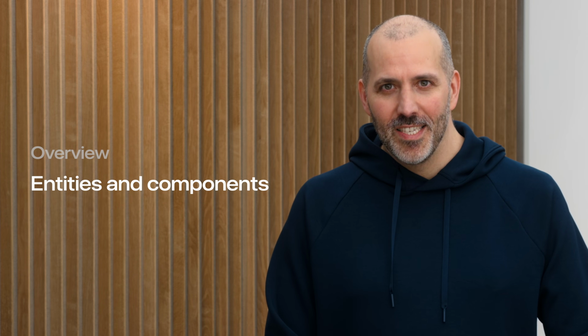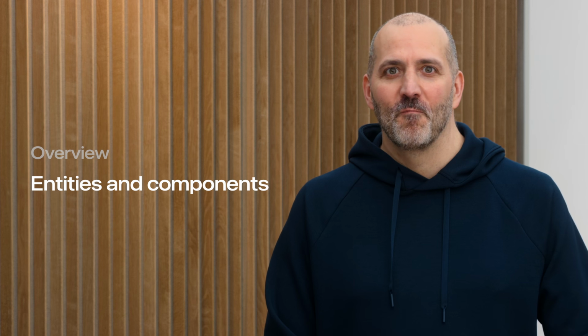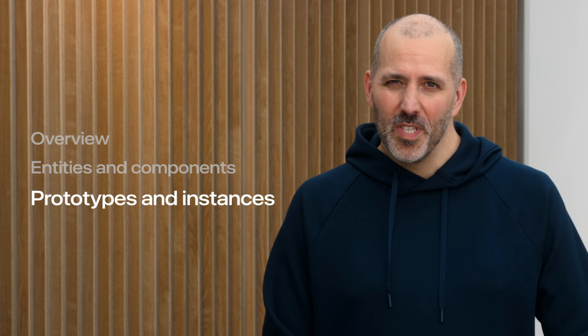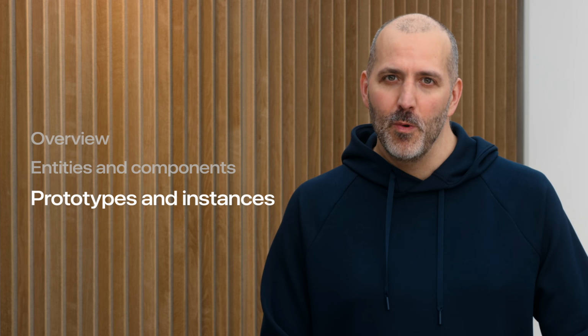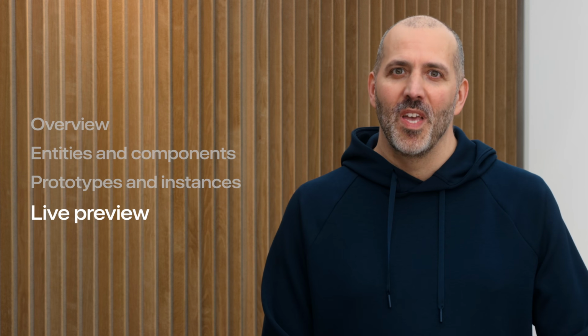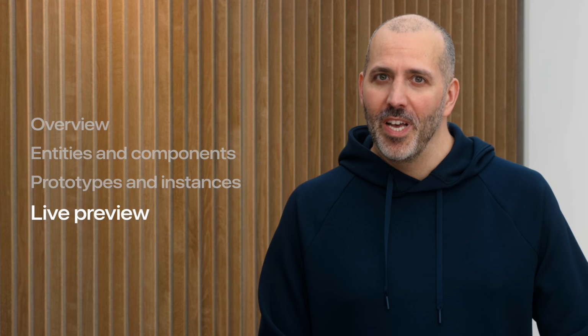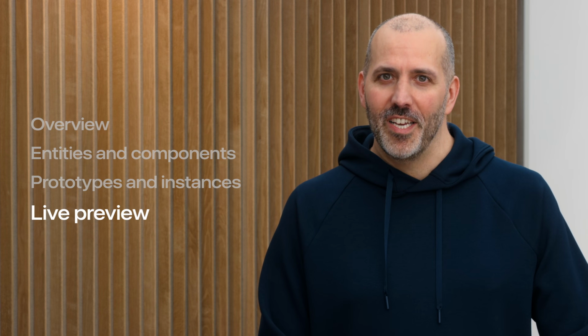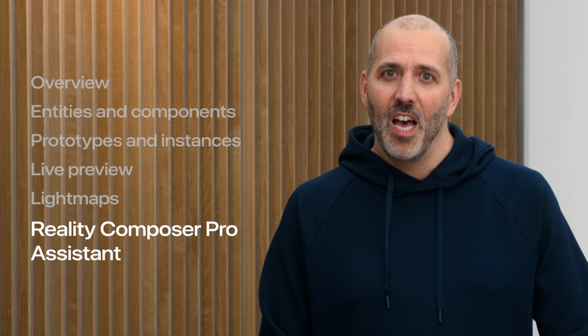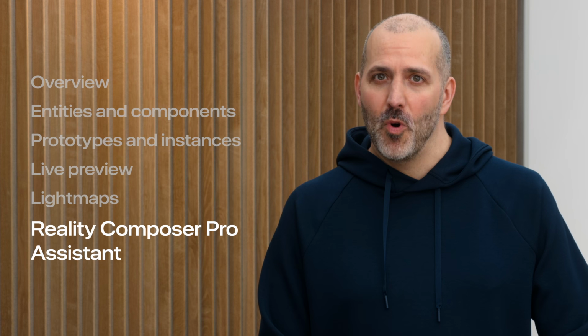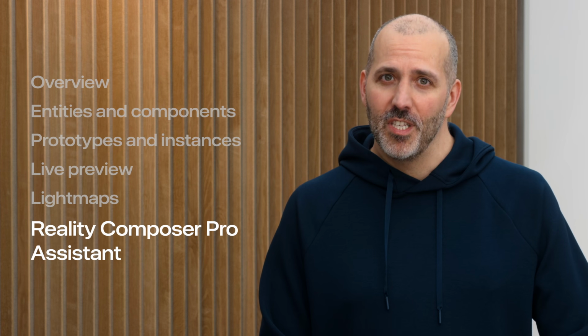I'll start with a quick overview of the editor core functionalities. I'll cover how to use entities and components to build up a scene. I'll introduce the new prototype and instancing system designed to help you efficiently organize, reuse, and manage your assets. I'll demonstrate how you can preview and even author your content directly on the Vision Pro. I'll use Lightmaps to bake the indirect lighting of my scene. And finally, I'll introduce you to the Reality Composer Pro Assistant and how you can leverage it to add content to your world.